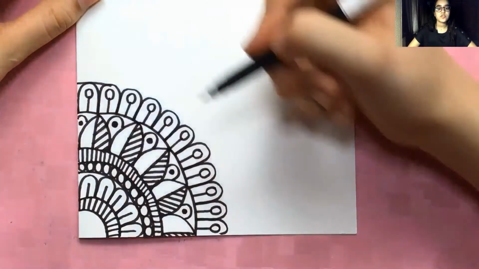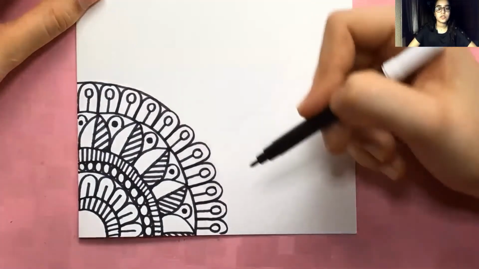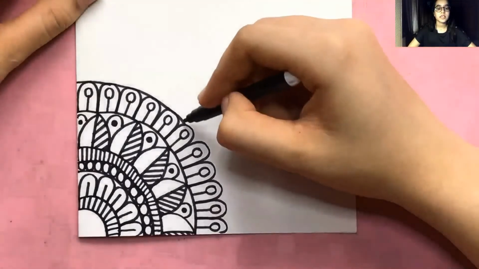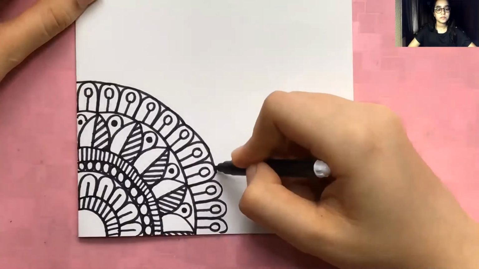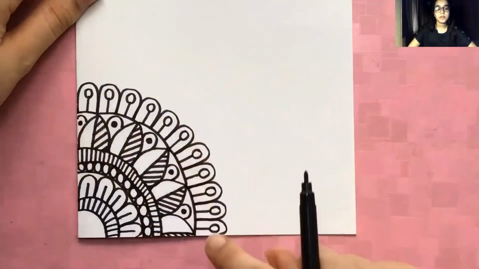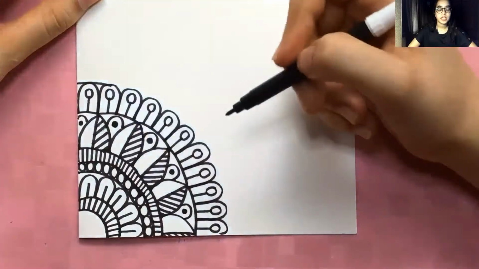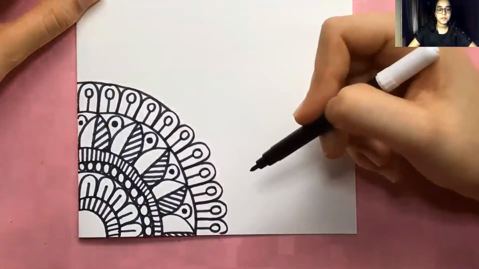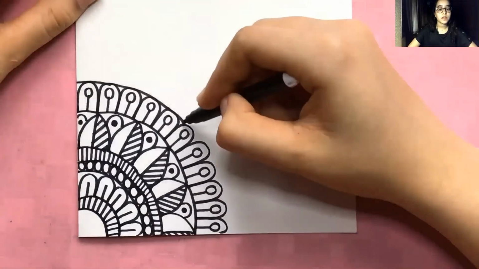Now again, just drawing a simple curved line. So you can just go slow. You can just start drawing these curved lines on the top of the flower petal. Repeating this process for you again. Drawing a simple curved line above the flower petal.